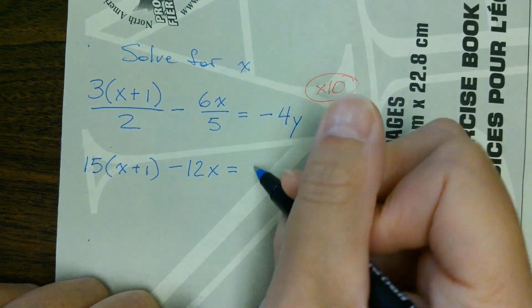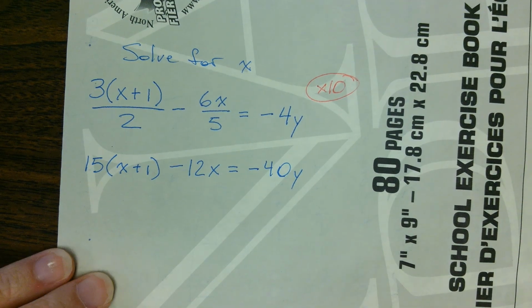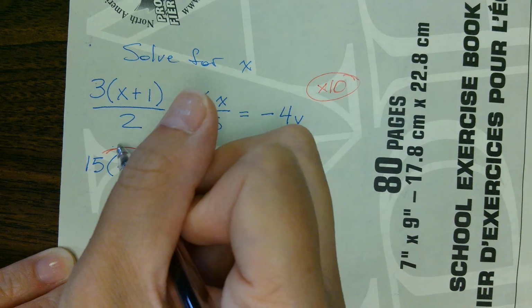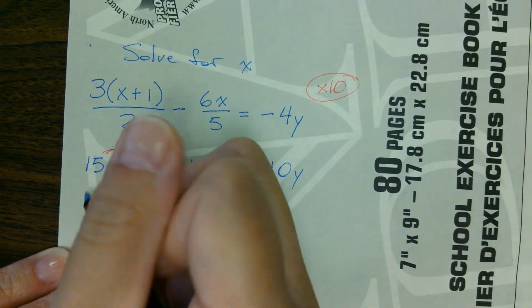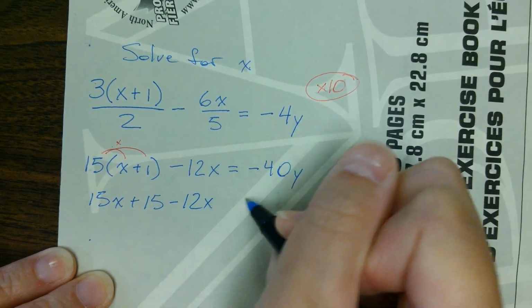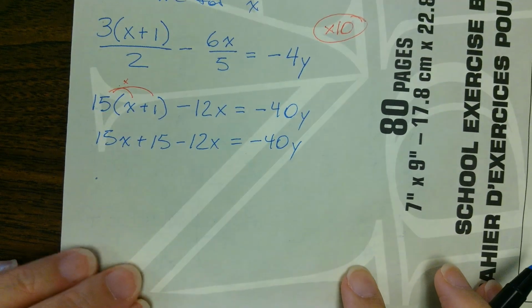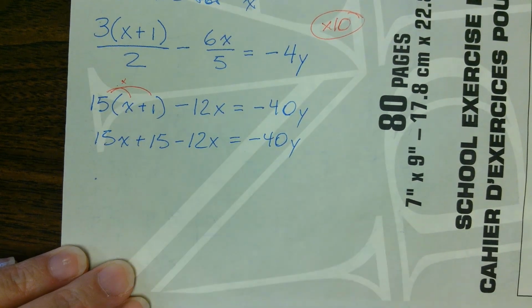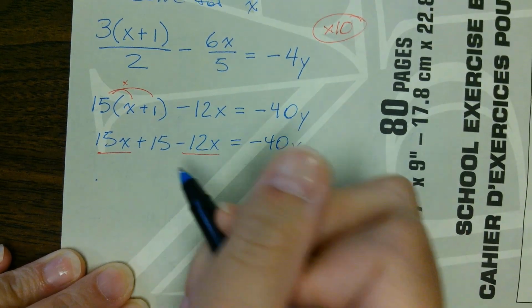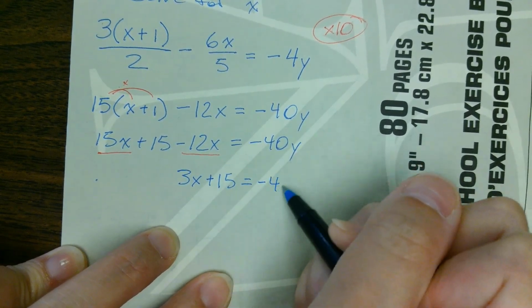Equal negative 40y. Right. Now we solve that. So 15x plus 15. Good job. Then multiply it in. So then I get 15x plus 15 minus 12x equals negative 40y. Like terms first. Yes. So these two go together. 15x minus 12x is 3x, plus 15 equals negative 40y.